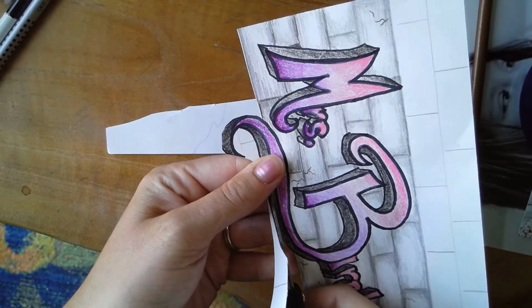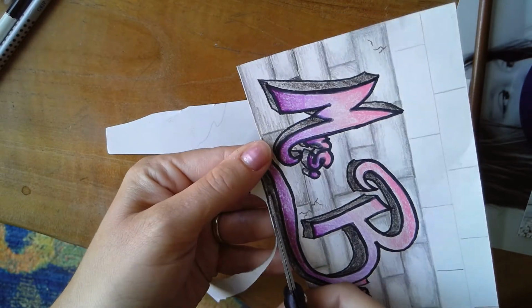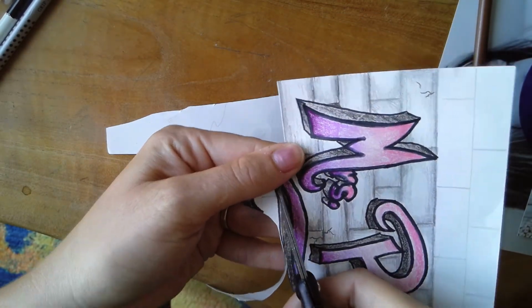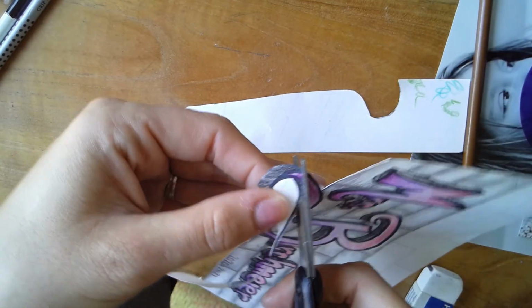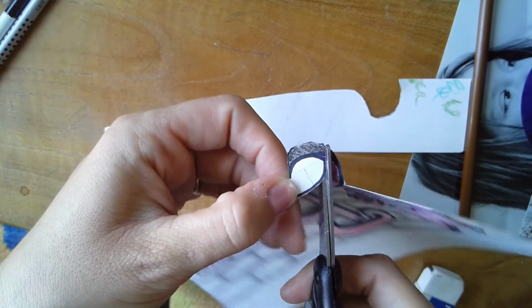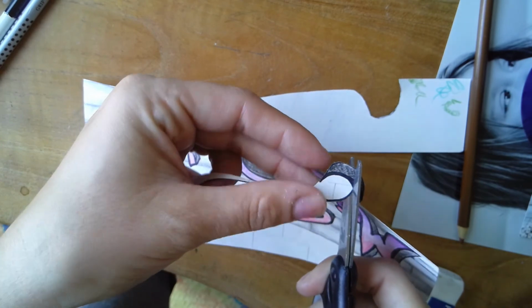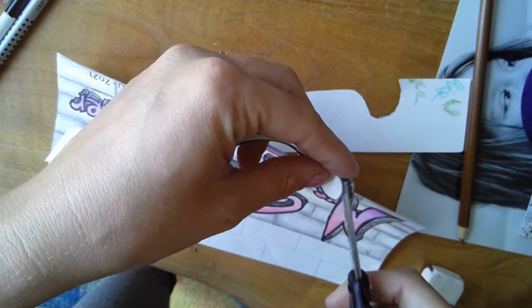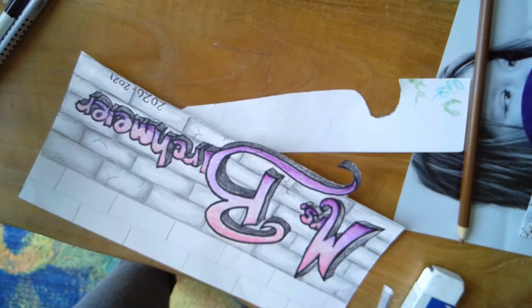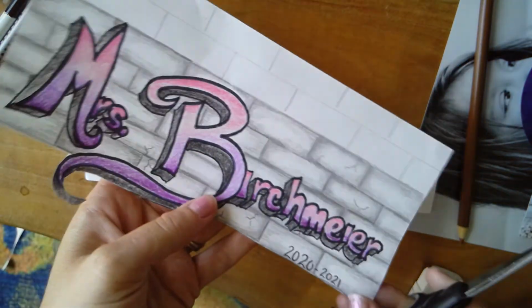But on your project, you should have 100% of whatever is the cover of your sketchbook colored. So 100% of my name's colored and 100% of the bricks that I'm going to use are colored in.